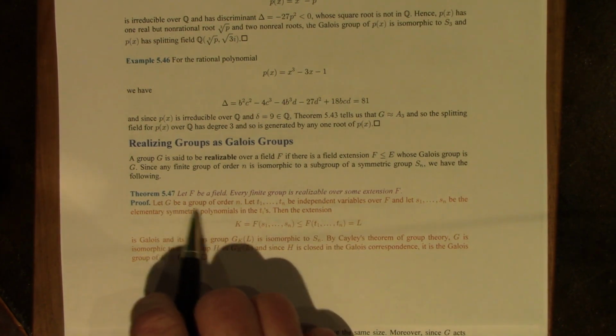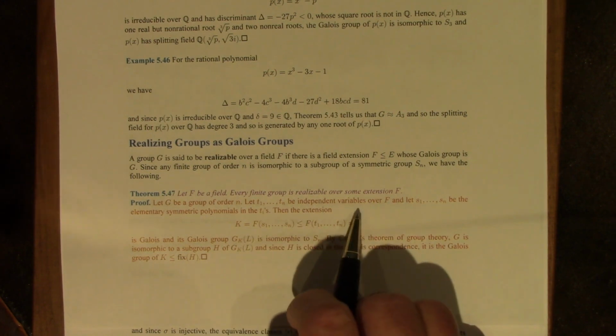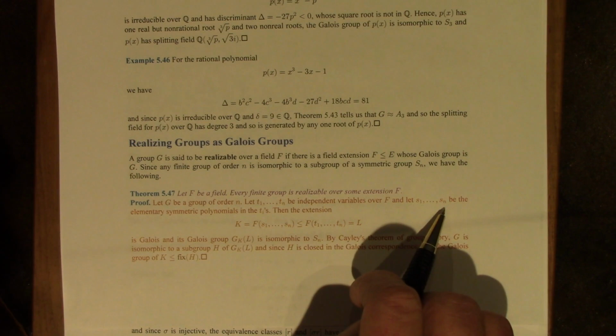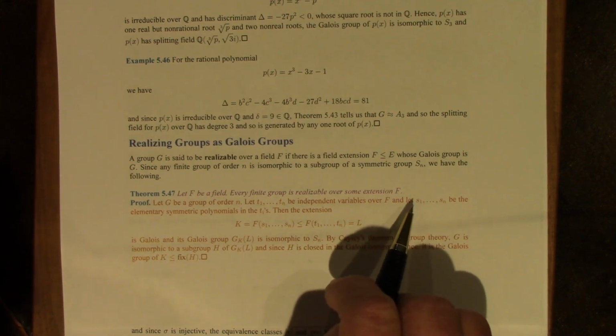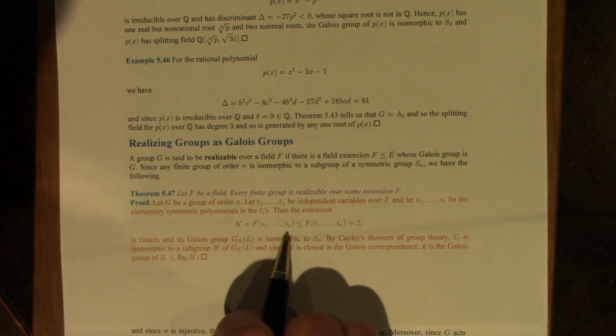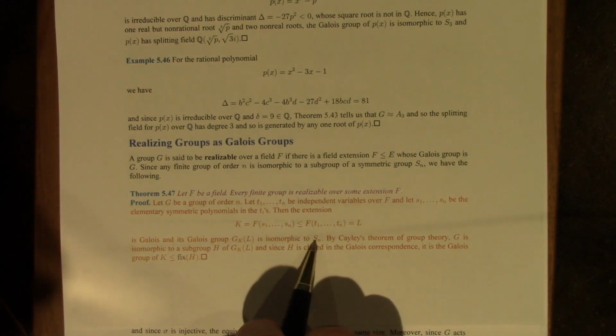So suppose G is a group of order n. Let T1 through Tn be independent variables over F, and let S1 through Sn be the elementary symmetric polynomials in the Ti's. Then this extension that we have discussed earlier is Galois, and its Galois group is isomorphic to Sn.